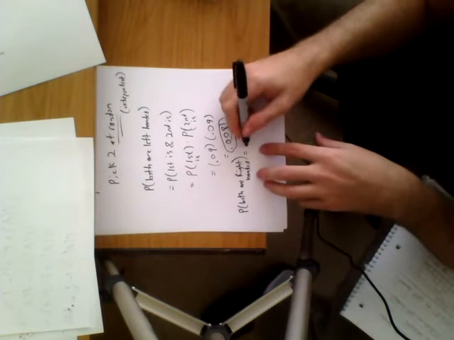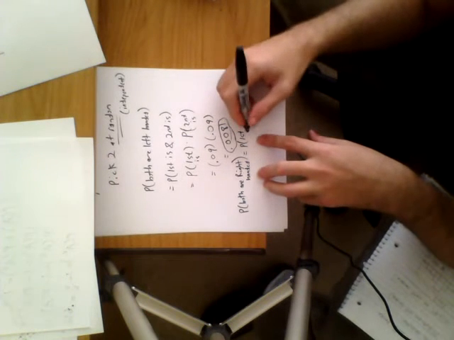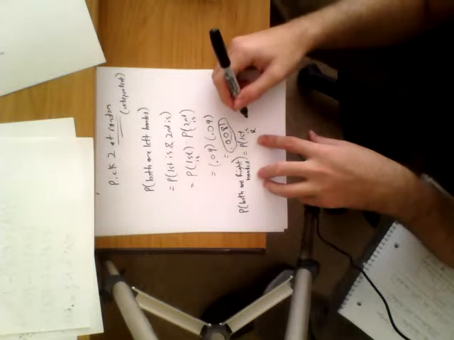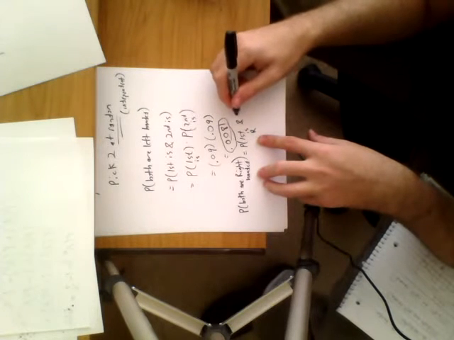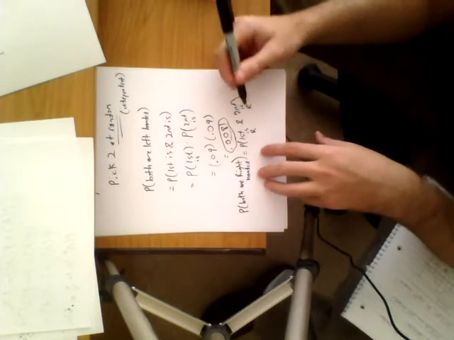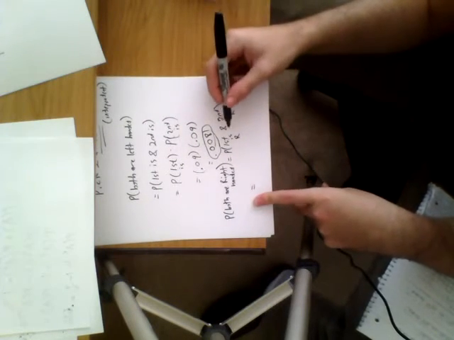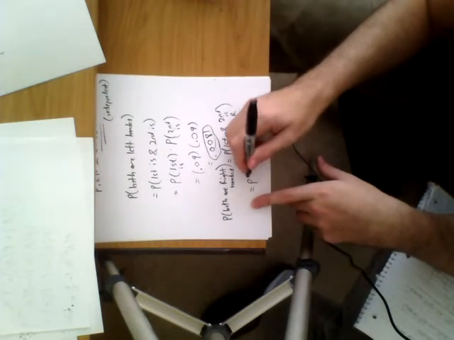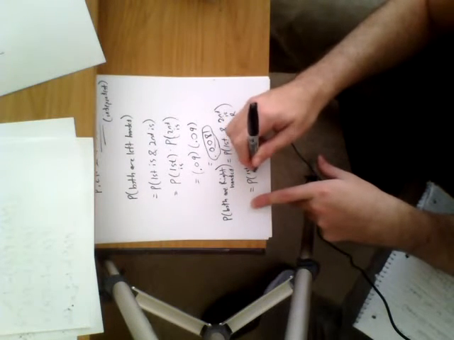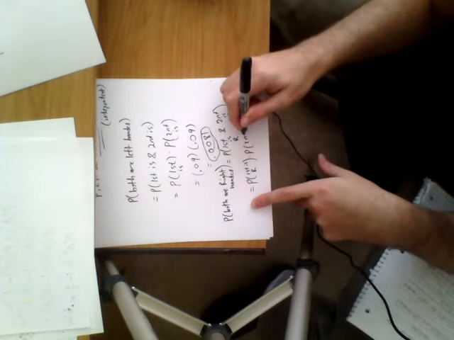So this is the probability that the first is right-handed, not left-handed, and the second is left-handed. I'm sorry, right-handed. Get a little confused here. Hope that doesn't have an effect on you. All right, so these are also independent because we're picking these at random. So this is the probability that the first is right-handed times the probability that the second is right-handed.